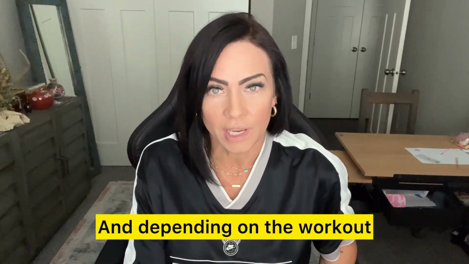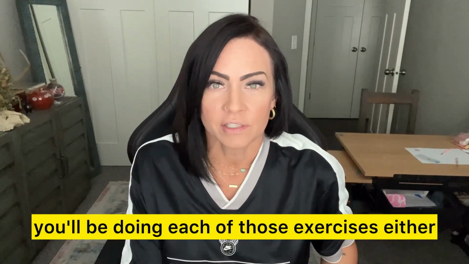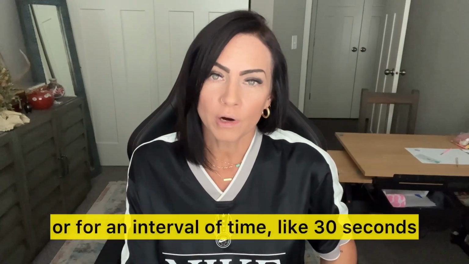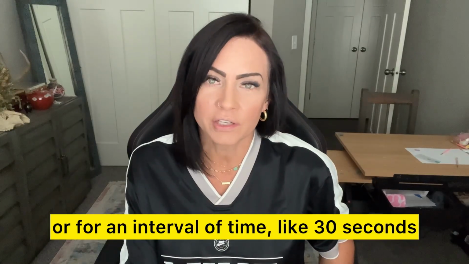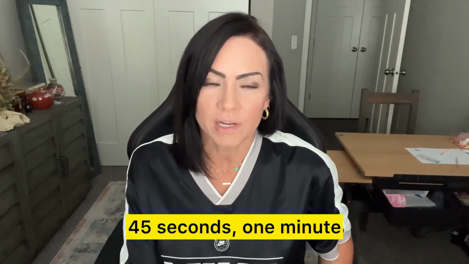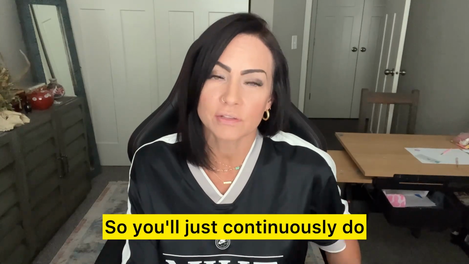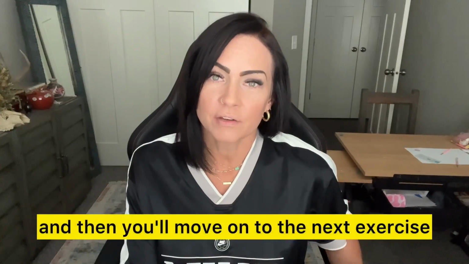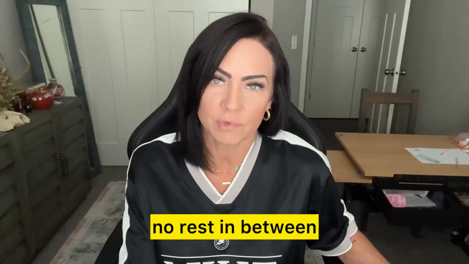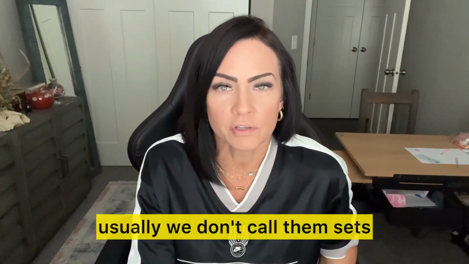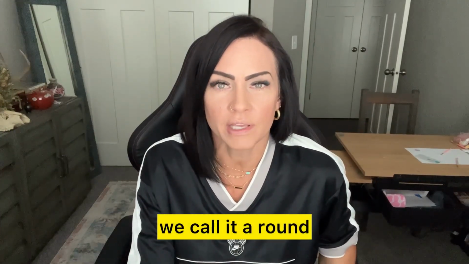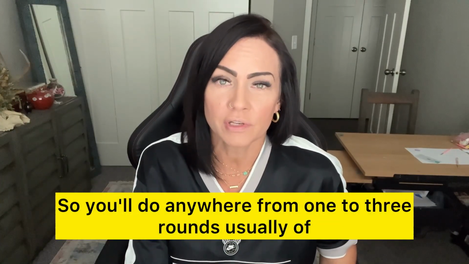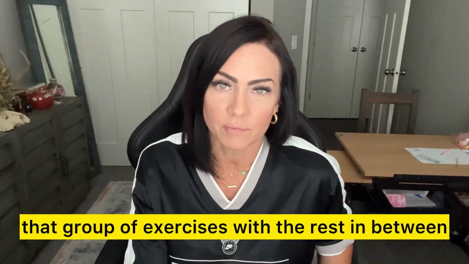Depending on the workout, you'll be doing each of those exercises either for a set number of reps, which we talked about before, or for an interval of time, like 30 seconds, 45 seconds, 1 minute, something like that. You'll just continuously do that exercise for that length of time before the timer ends, and then you'll move on to the next exercise, no rest in between. As far as circuits go, usually we don't call them sets, we call it a round. You'll do anywhere from 1 to 3 rounds usually of that group of exercises with the rest in between.